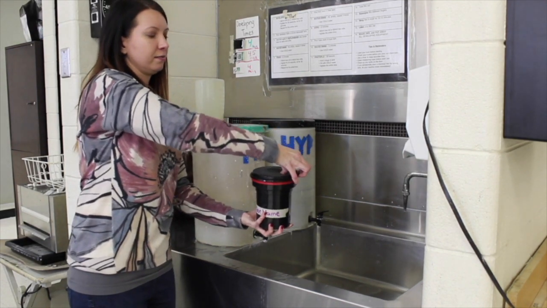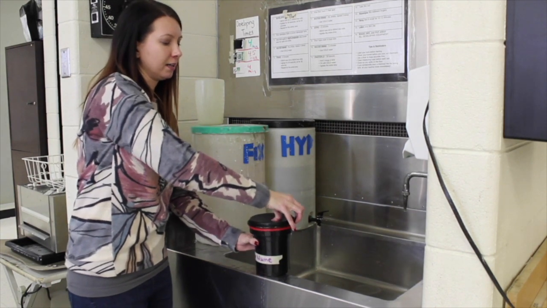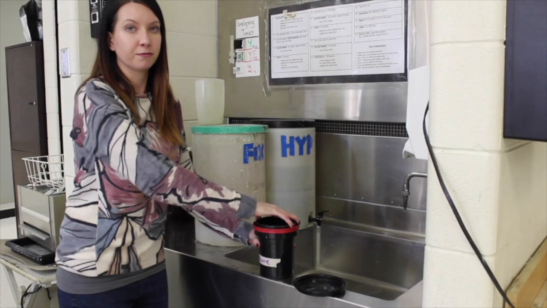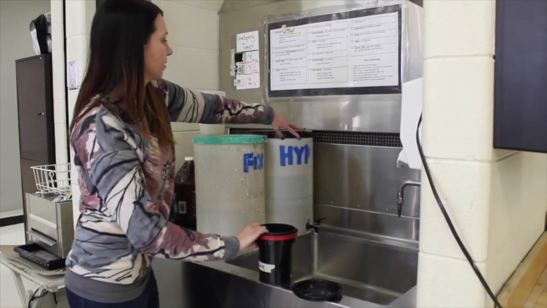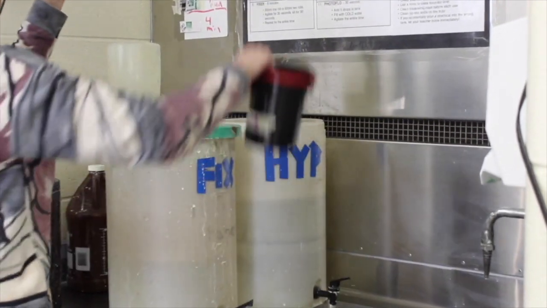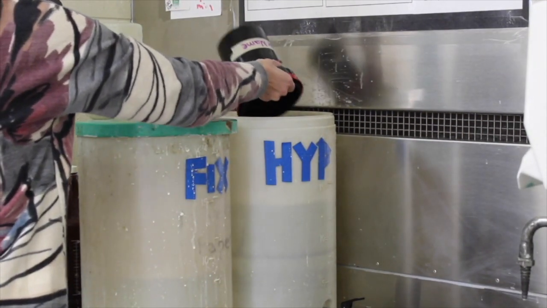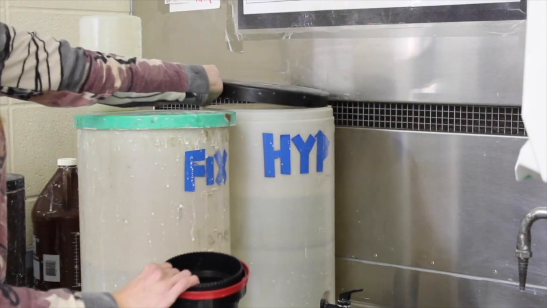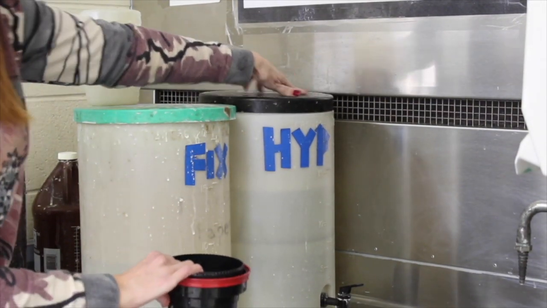After the 2 minutes, you'll go ahead and once again carefully take the lid off, check your funnel, make sure it's locked. Then you'll pour the Hypo back in, and always make sure you put the lid back on top of our chemical tanks.